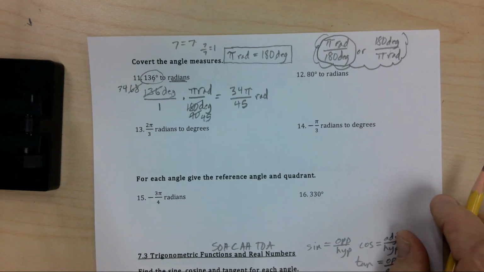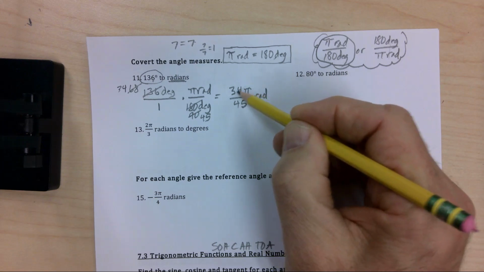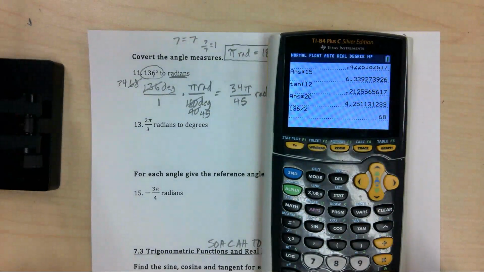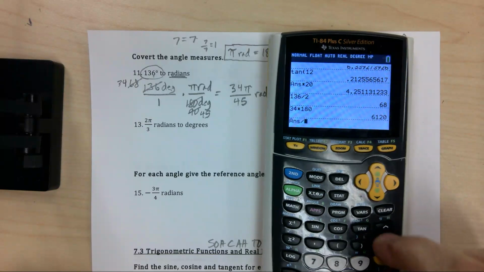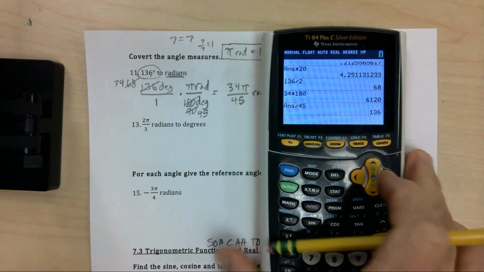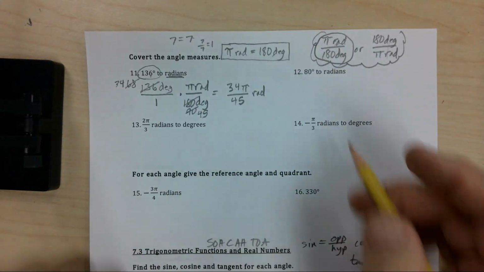Now, if you're curious, you could just multiply this 34 times 180 divided by 45, and I get my answer back. So that's a nice little cheat code right there. Just check your answer. Let's go to this one.